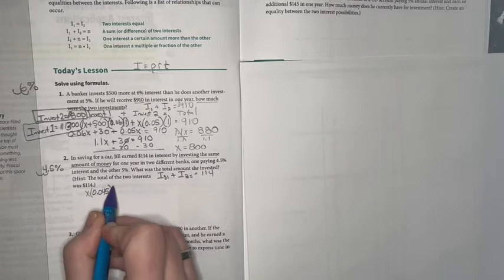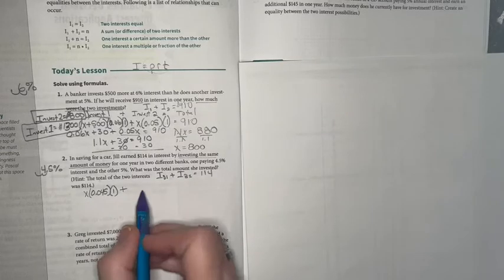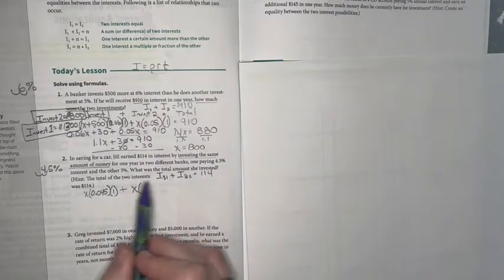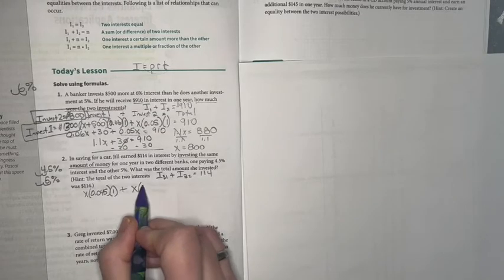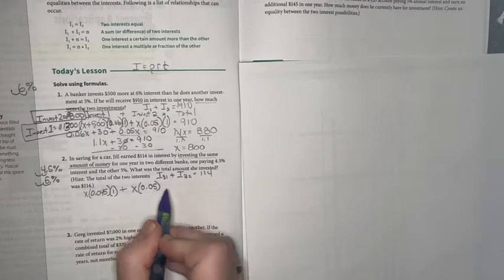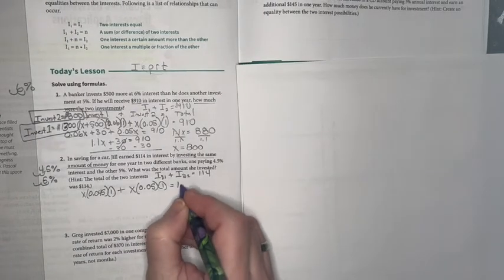So 0.045 times 1 year, right? Plus our bank 2 information. Well, the principal for bank 2 is exactly the same, so it's another X. The interest for bank 2, though, is at 5%. So 5%, we move our decimal 2 places, we get 0.05. And then we have our 1 for our 1 year. And altogether, that's $114.